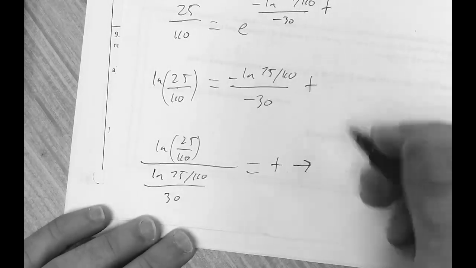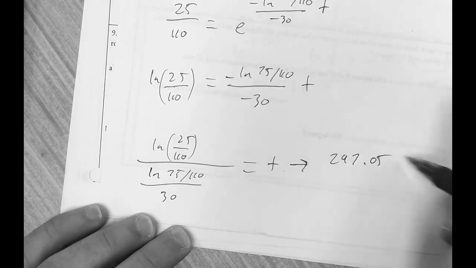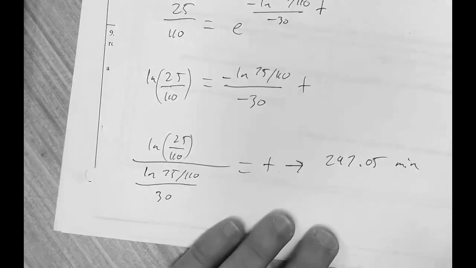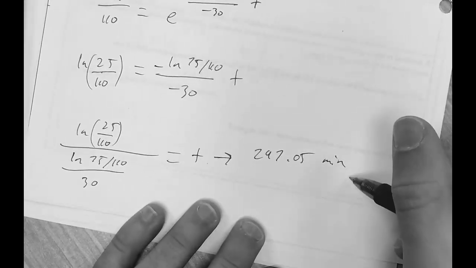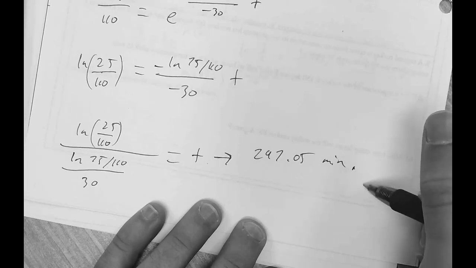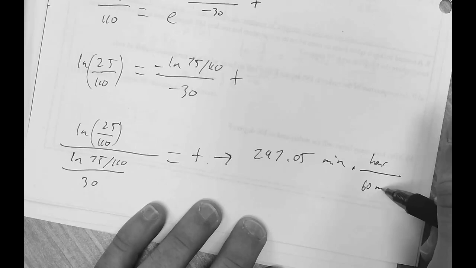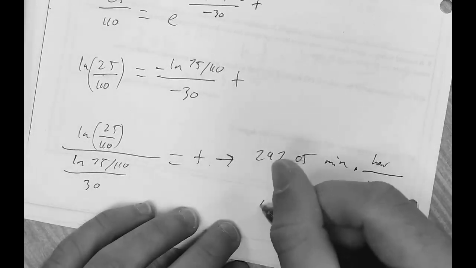This is the correct number of minutes. So this is in the calculator 297.05 minutes. So to convert that to hours, we would multiply it by hour over 60 minutes. So we're basically dividing it by 60. So it is 4.95 hours.